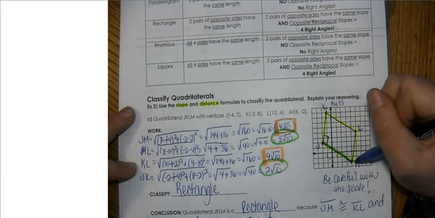Excuse me, I think I did that wrong. So JM is perpendicular to JK. JM is perpendicular to ML, so they did that correctly.